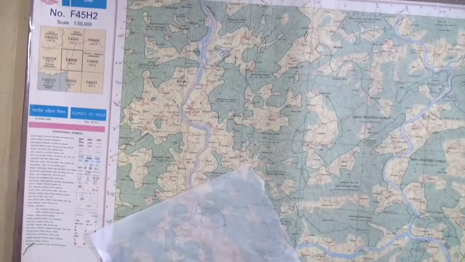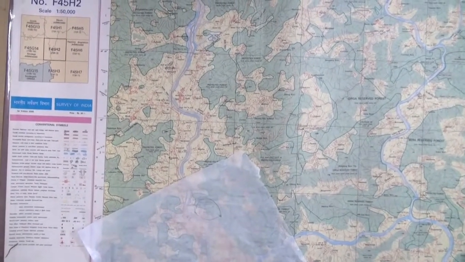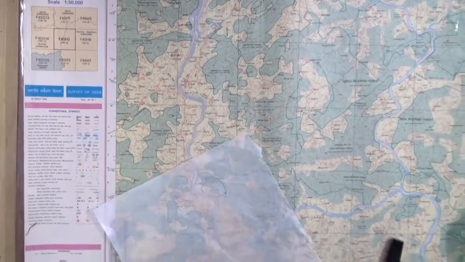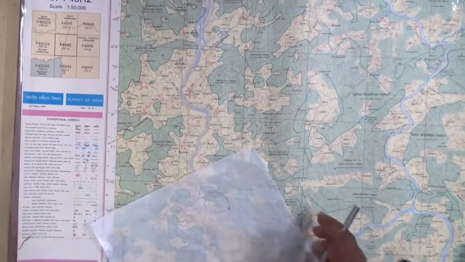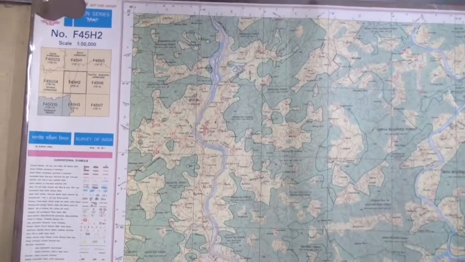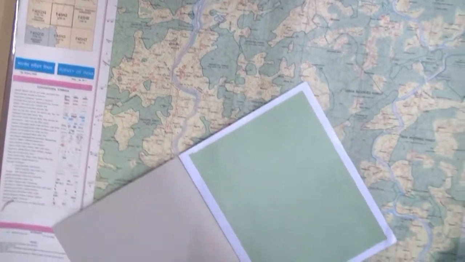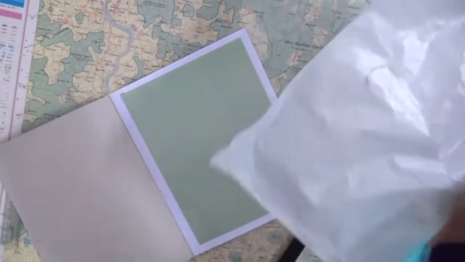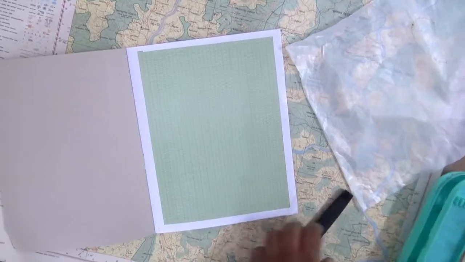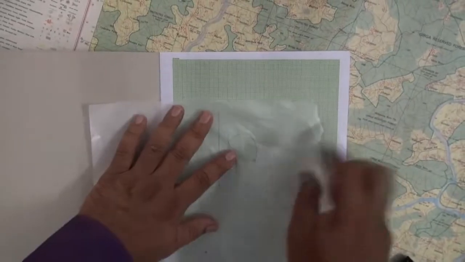How will we find the total area? We cannot go and measure the length and breadth, but through this topographic map we can find out. In the office itself we can find the area of that particular place in question. So this we have traced. Now what we do is take one graph paper and place the delineated area on it.